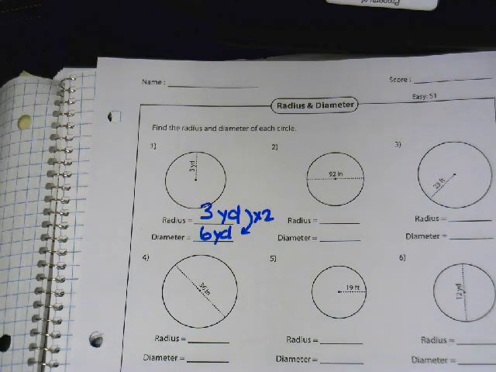No, these are pretty easy. You're going to have to do this.